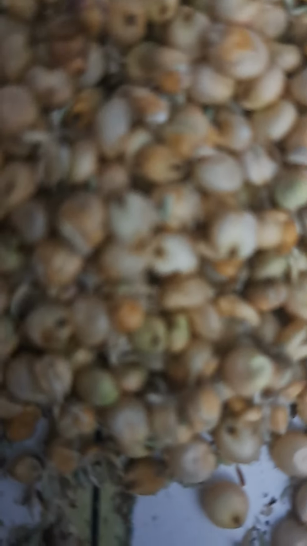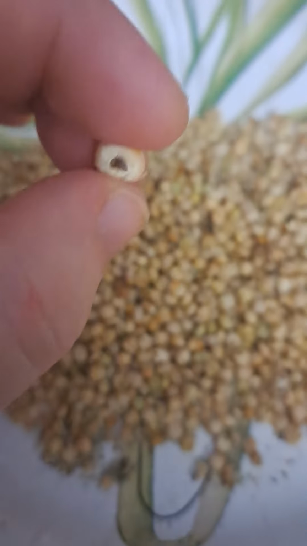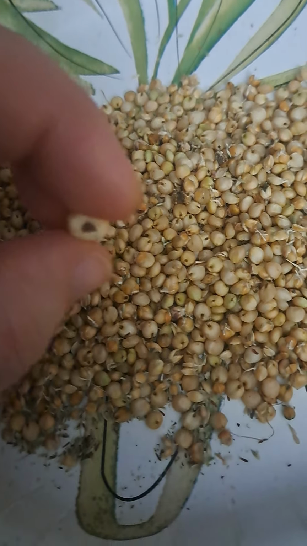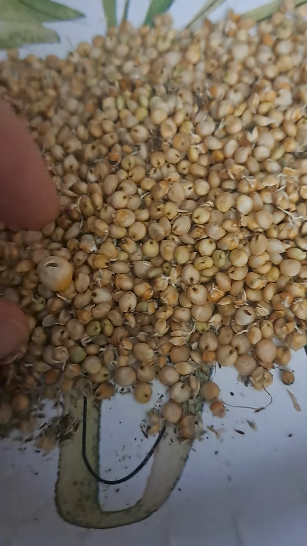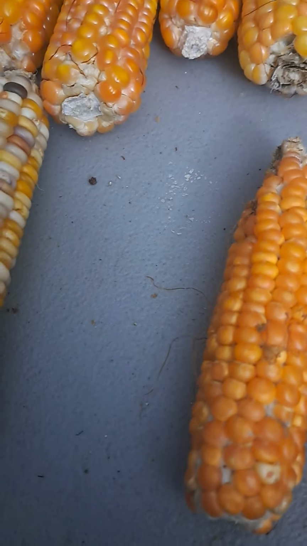Where's a good example? So it's there. You go, right there. See how it's still a little green? A little green, but it still has a black spot. Sorghum's good like that. So that black spot means the embryo is mature, and it's on sorghum and it's on corn. I really wanted to stress that it's on both, right? It's not just one or the other.